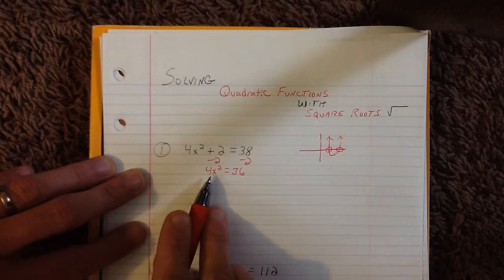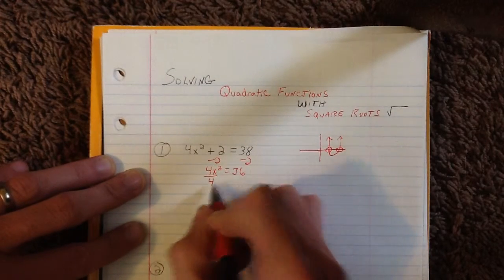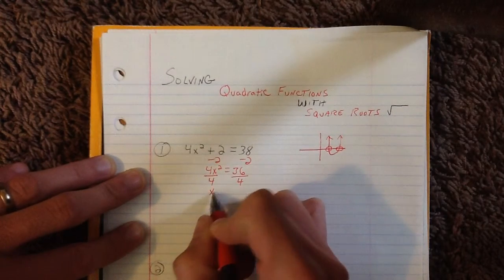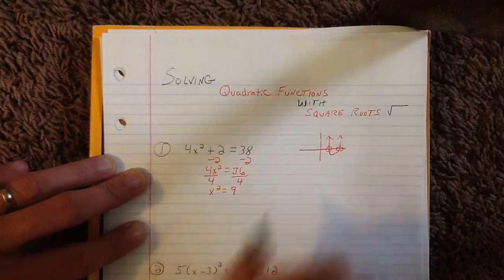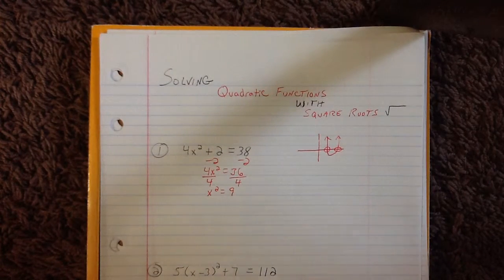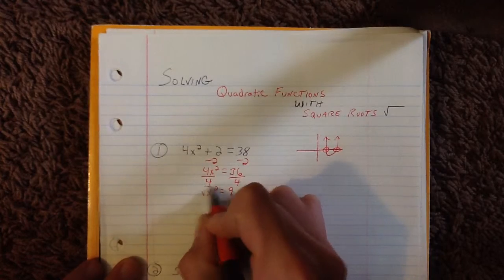Remove the coefficient of 4, who's multiplying, by dividing both sides by 4. That will give us x squared equals 9. And then finally, to remove the square, you take the square root.